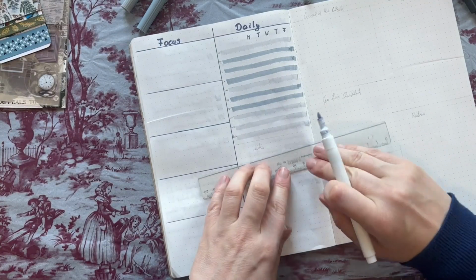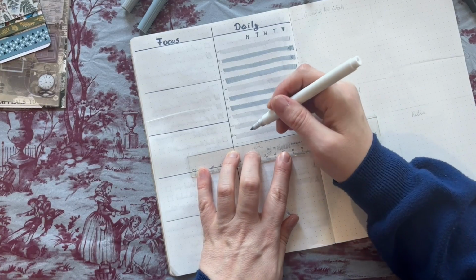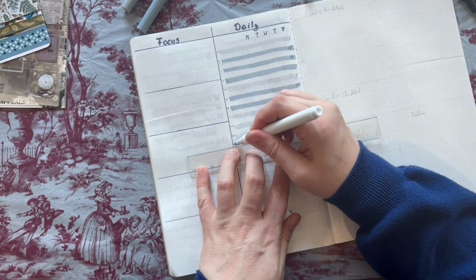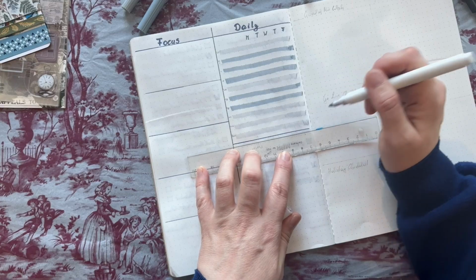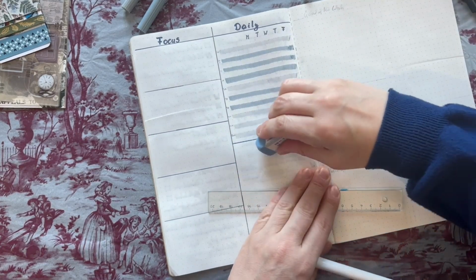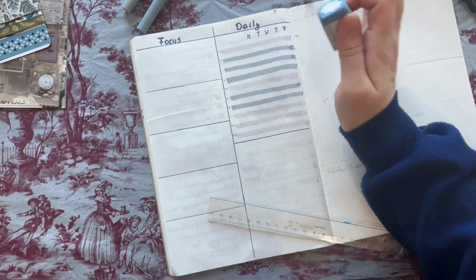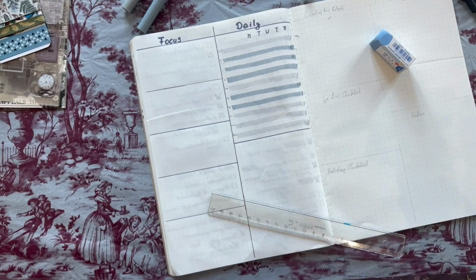And down here, if I have some notes from the daily, I mean, this is a new setup for me, I'm trying to see if this works out. Usually I have these notes on my daily page.